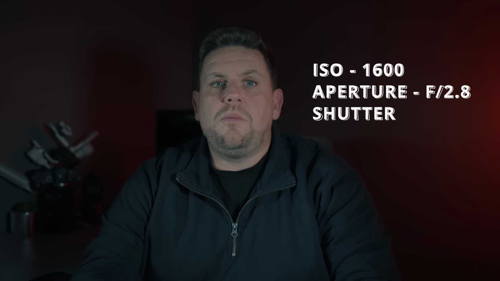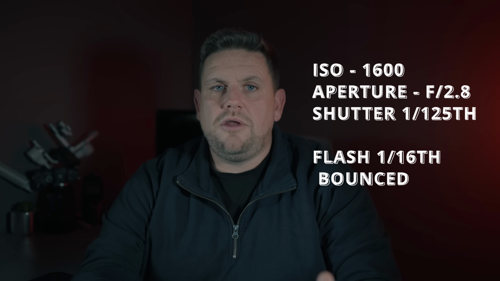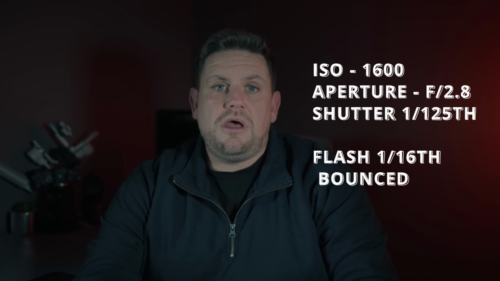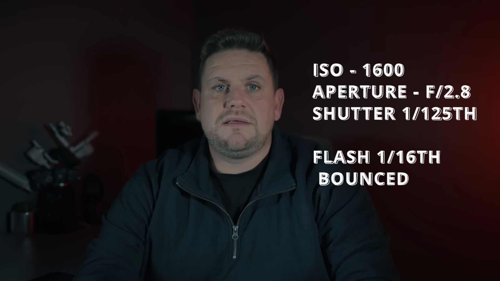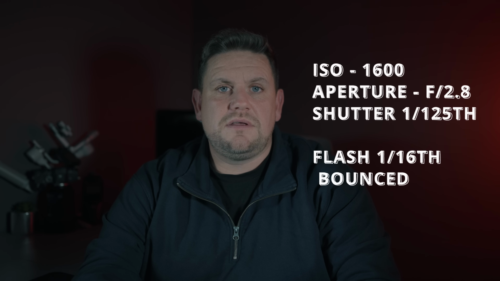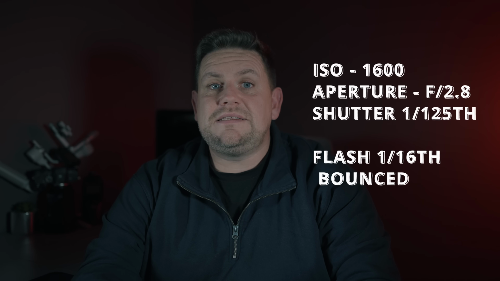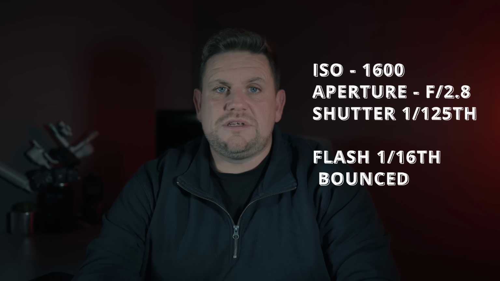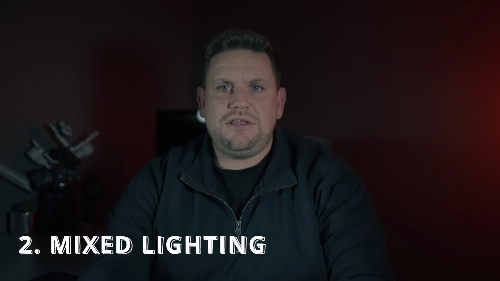Then you can try these settings as a baseline and adjust it from there until you get an image that you're happy with. Start with your ISO at around 1600, your aperture at around f2.8, your shutter speed at 1/125th of a second, and your flash at 1/16th power, and make sure that you bounce it off of a wall or a ceiling. Scenario 2 is going to be your mixed light speeches.